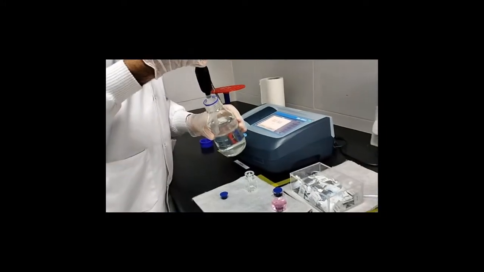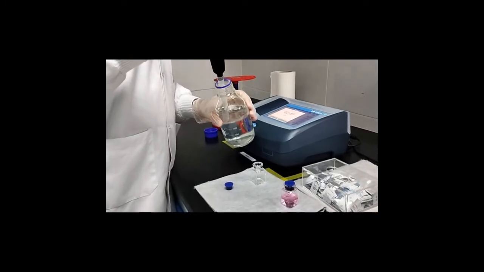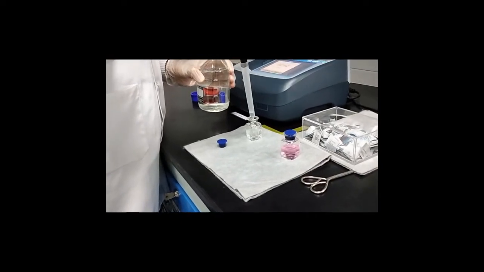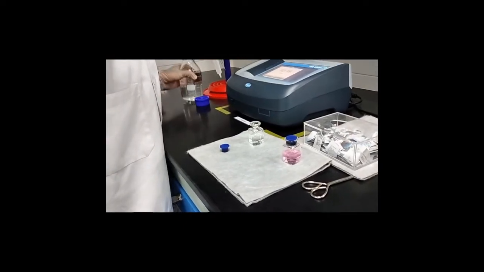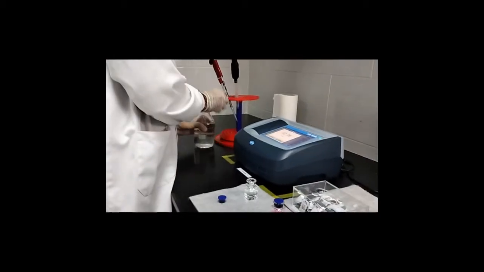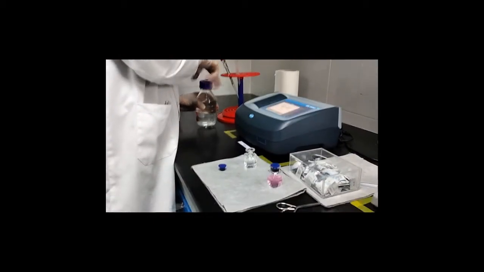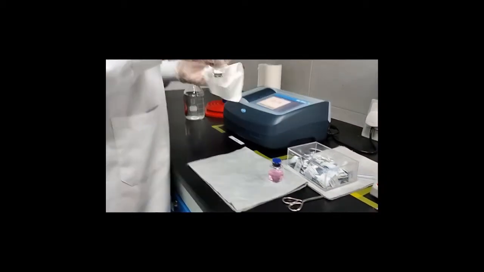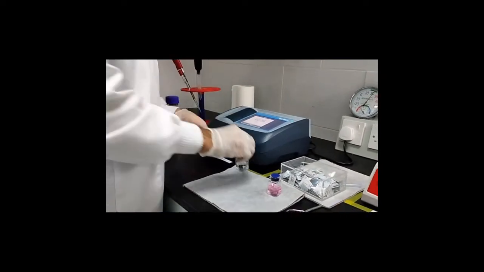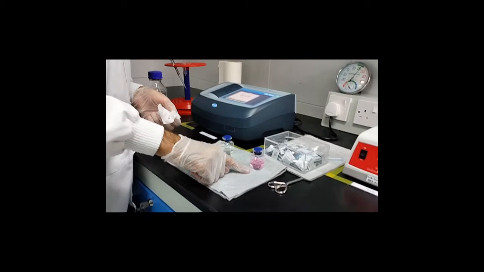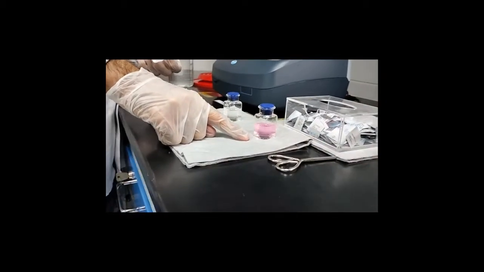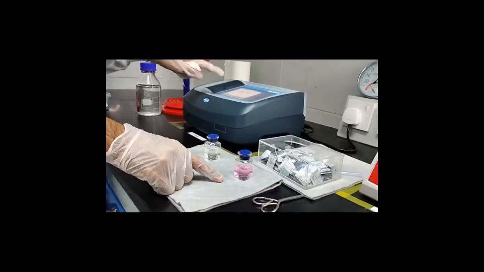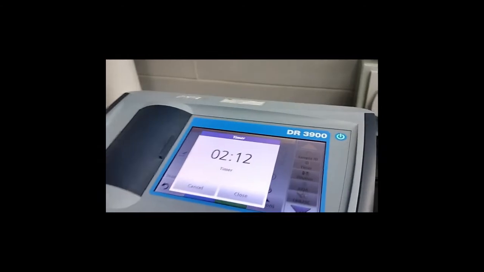I will take 10 ml in another cell, and this one is my blank cell. Now I have two cells here. This is my blank and this is my sample. I have to wait until 3 minutes, and let me tell you something during these 3 minutes, while this timer is showing you the time.